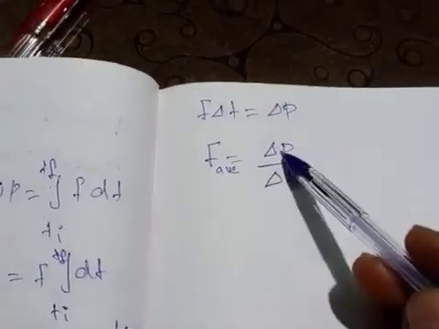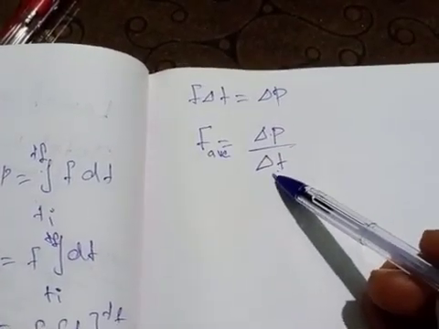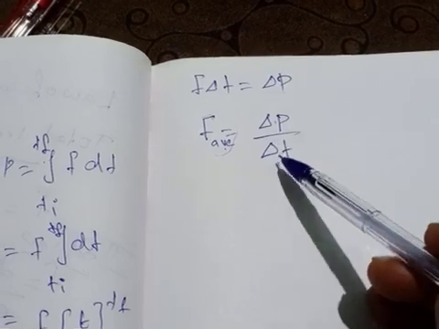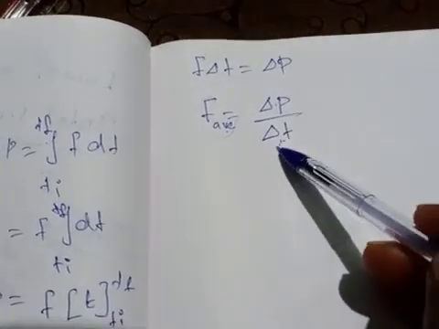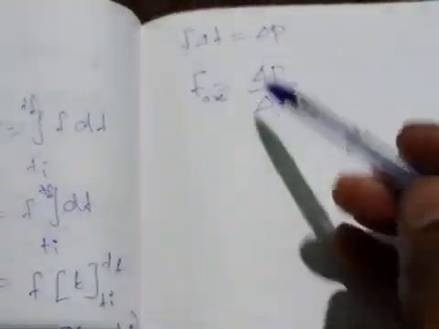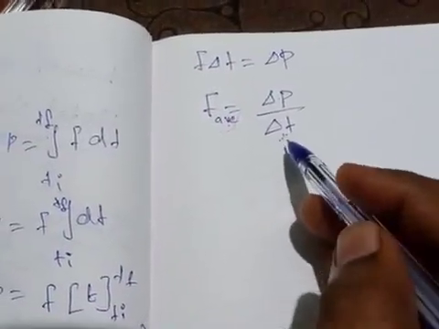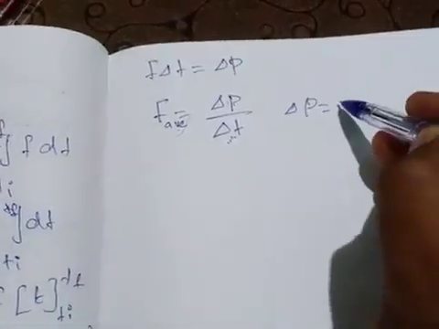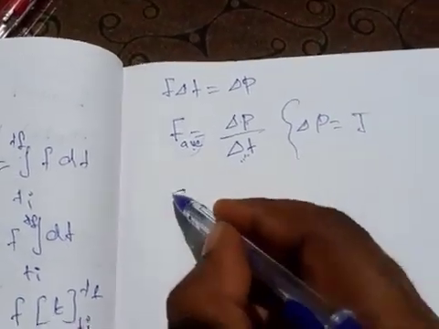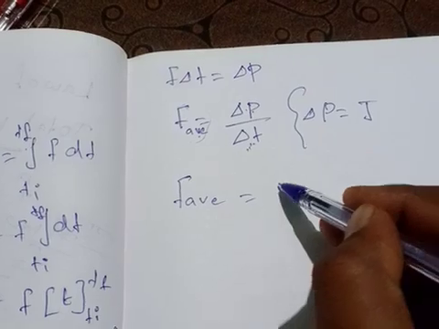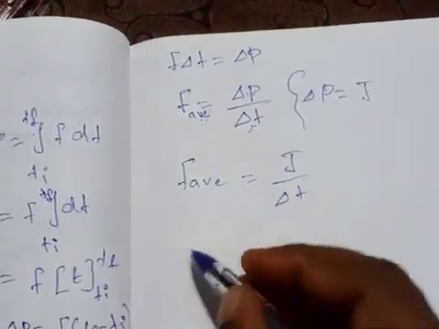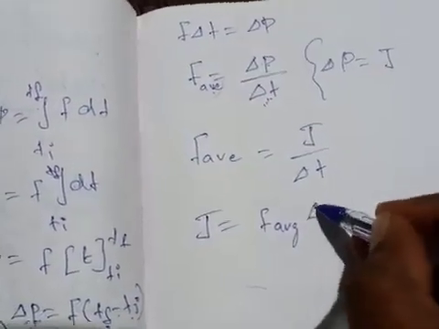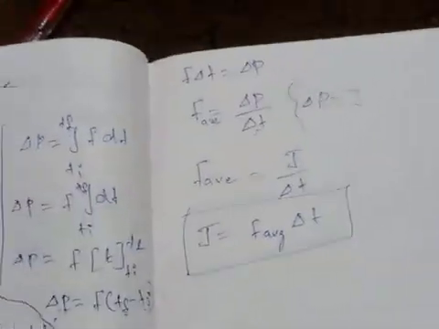So you see there is a change in momentum over time. So a large average force is produced whenever there is a change in momentum within a very short interval of time. So this is the equation, and delta P, the change in momentum, we can write as impulse. So F average is J by delta T. So J is equal to F average delta T. This is the impulse equation.